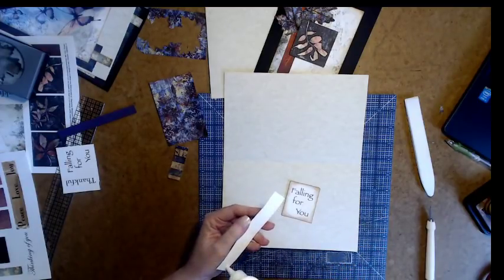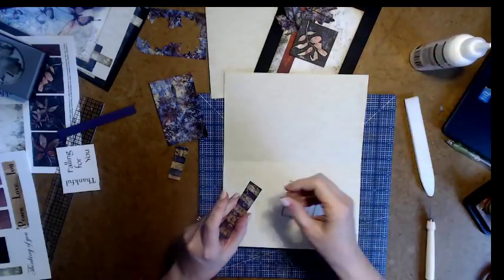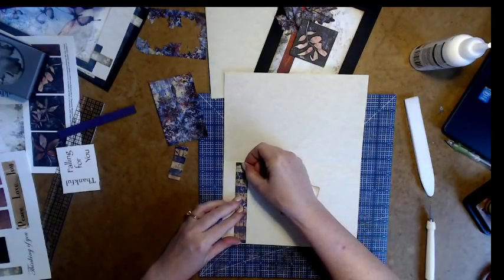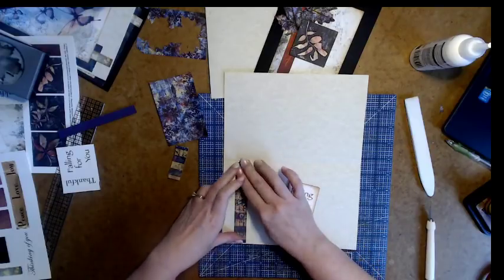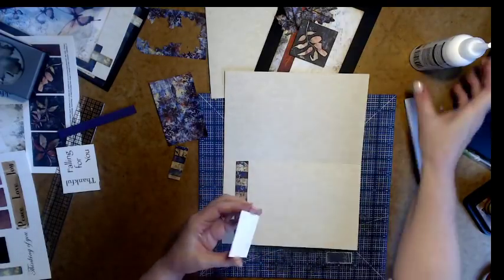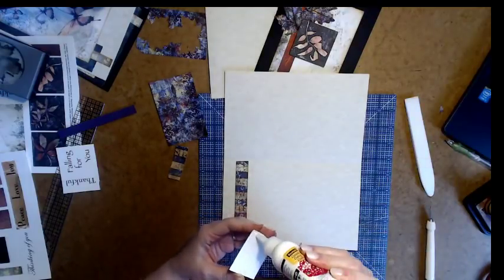So let's get this one, and then we'll take what little pieces we have left and make that last card. That smaller one. So put that one there. This piece go on.